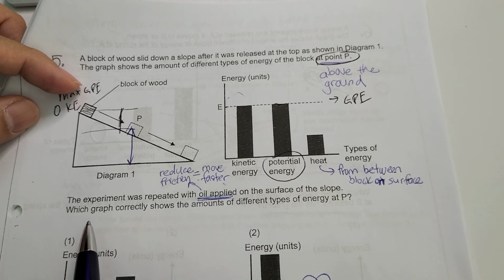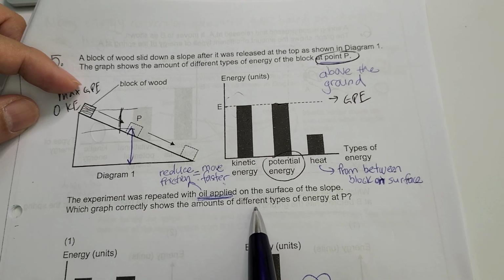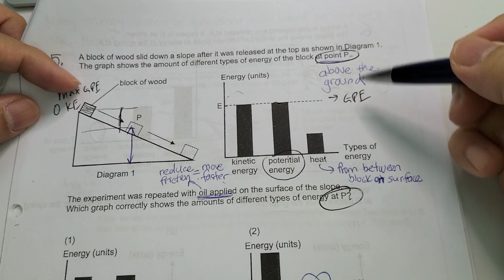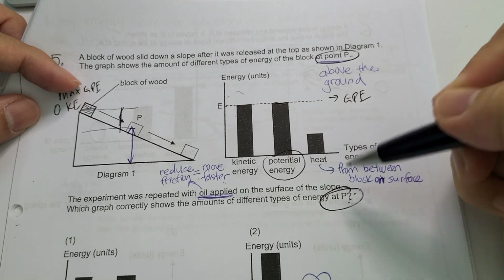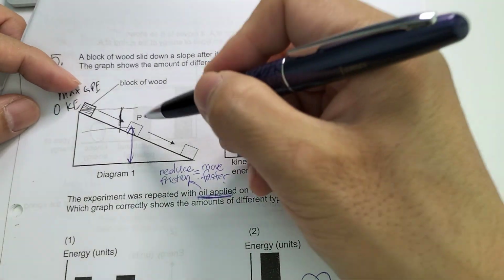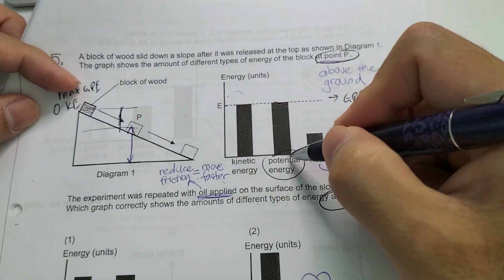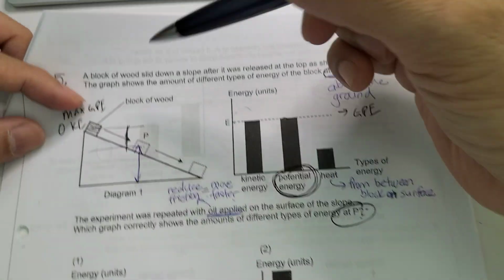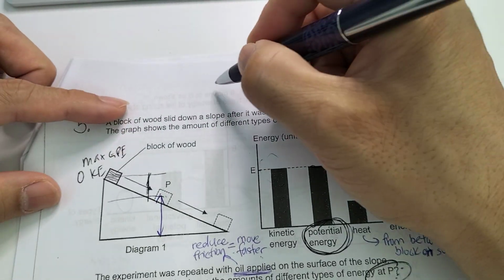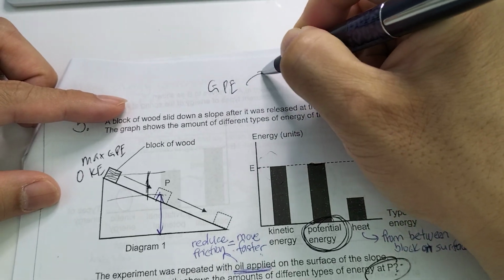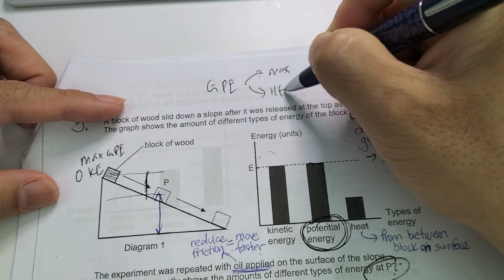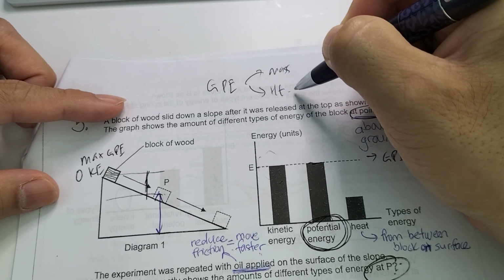And look at the question, which graph correctly shows the amount of different types of energy at P? See, at P again. So what is the significance? At the same point, P means at the same height as before. At the same height as before means the amount of GPE must be the same, since it is the same block of wood that was sliding down. There are two things that affect GPE. Recall, mass affects GPE as well as the height of the object.